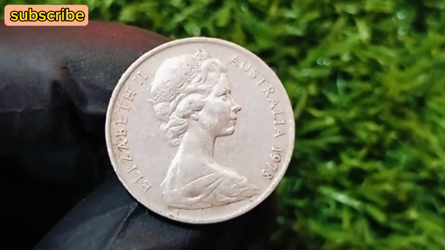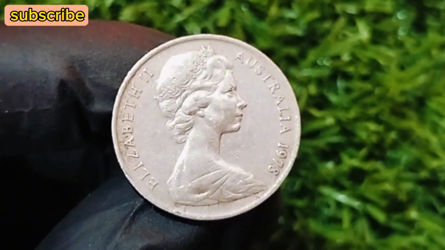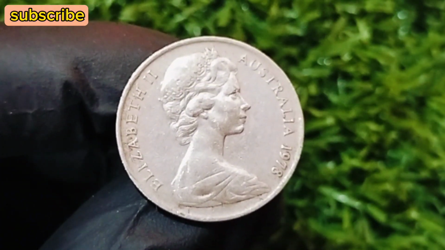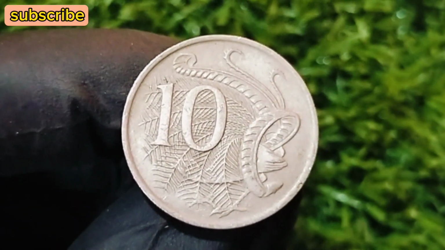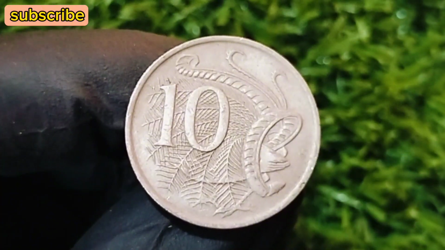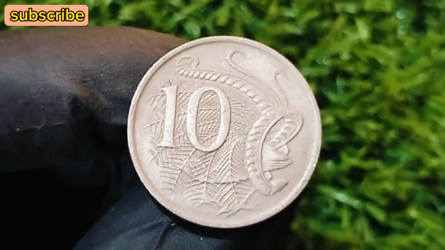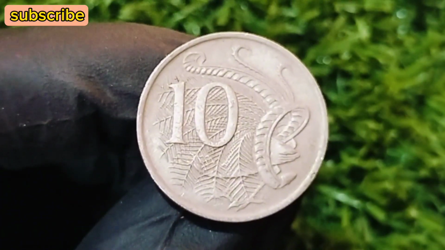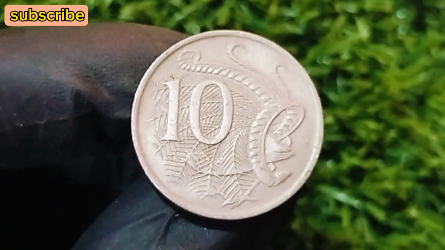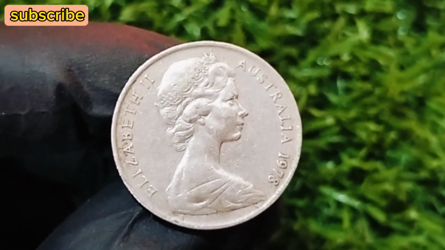The reverse, or tails side, of the 10-cent coin, as with all 10C coins from 1966 to the present, features the famous design by Stuart Devlin, the official goldsmith and jeweler to the Queen. The design depicts the superb lyrebird, an extraordinary native Australian bird renowned for its magnificent tail feathers that resemble the shape of a lyre, a musical instrument, and its remarkable ability to mimic natural and artificial sounds in its environment.